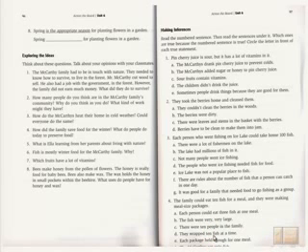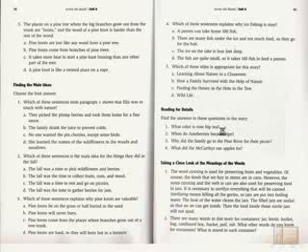Next page, our next exercise is not important. We're exploring the ideas and then making inferences. These exercises you do at home, but they are not important for the final exam. That's page 97. 98 is also not important. We have main ideas, finding main ideas. You do these at home, on your own and at your own time. And then we go to page 99, reading for details.